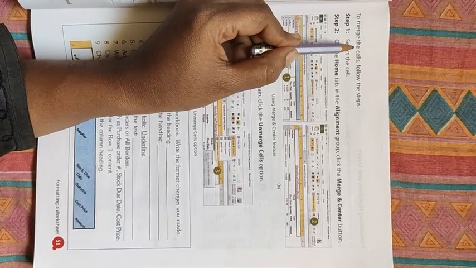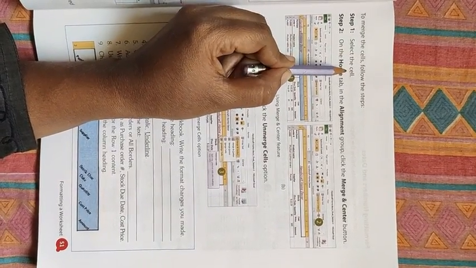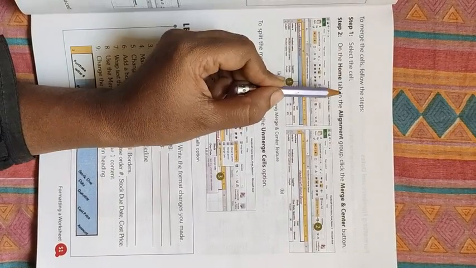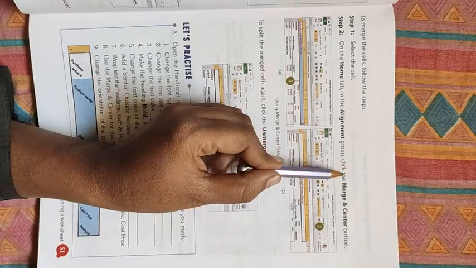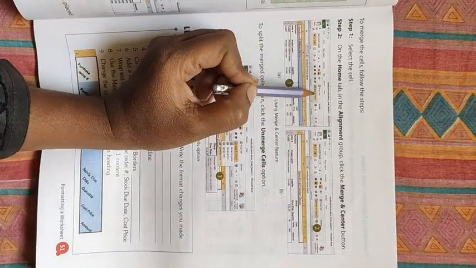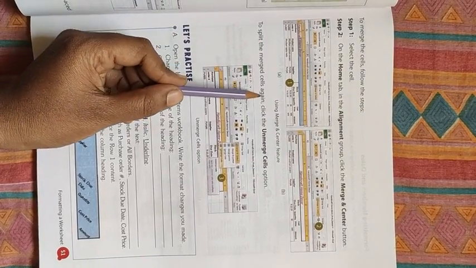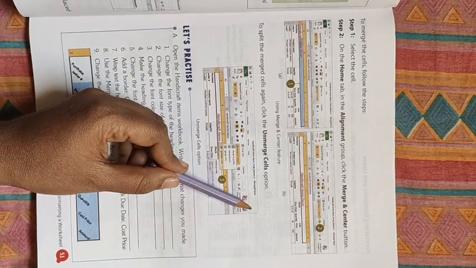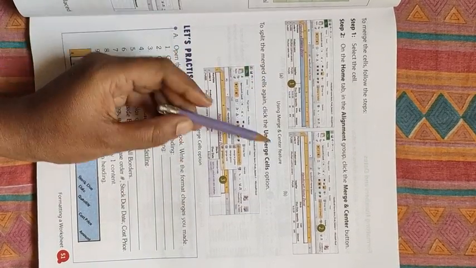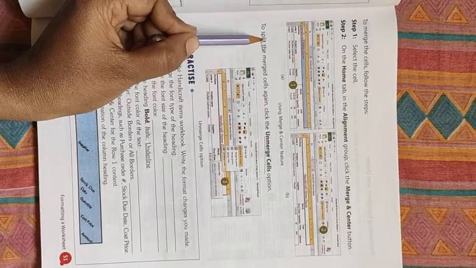To merge the cells, follow these steps. Select the cells. On the Home tab, in the Alignment group, click the Merge and Center button. To split the merged cell, click the Merge and Center button again. If you want to unmerge, you have to click on the merged cell to split it.